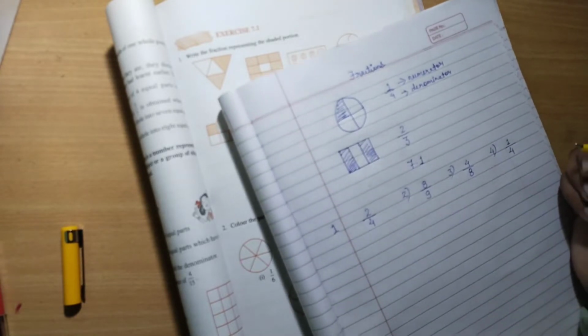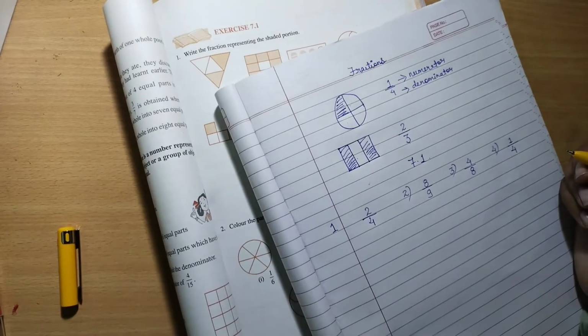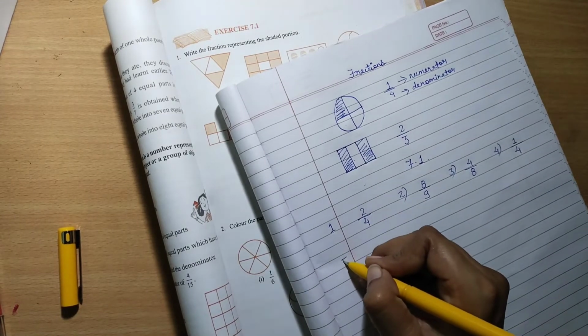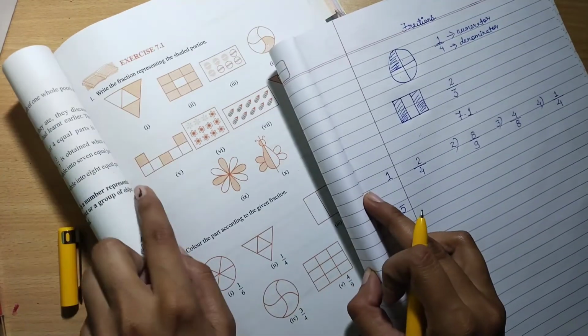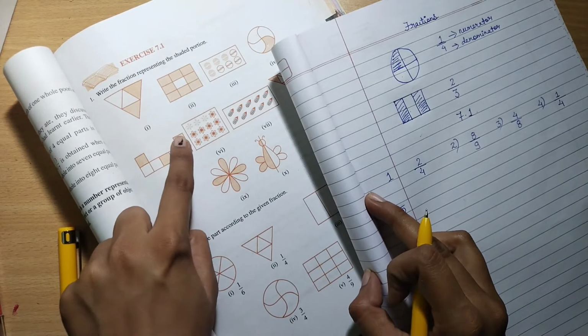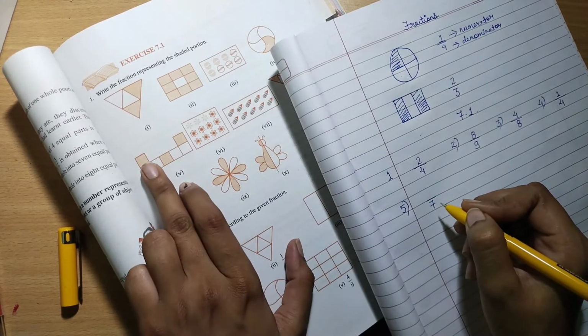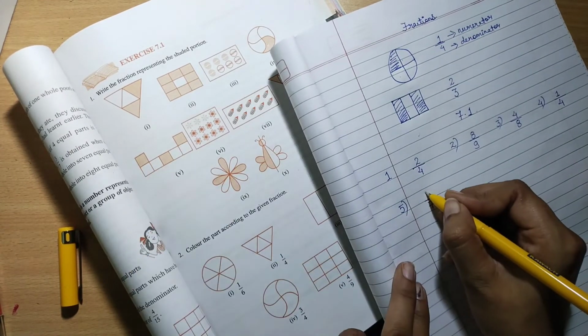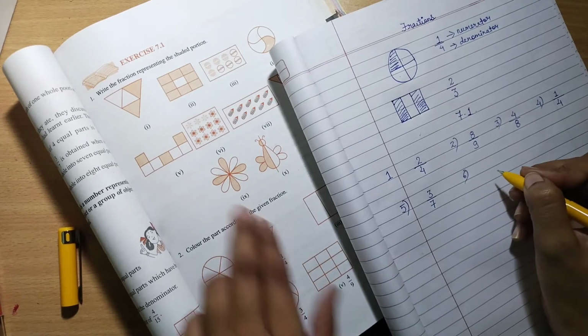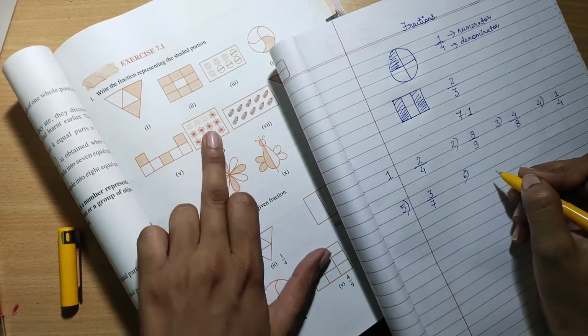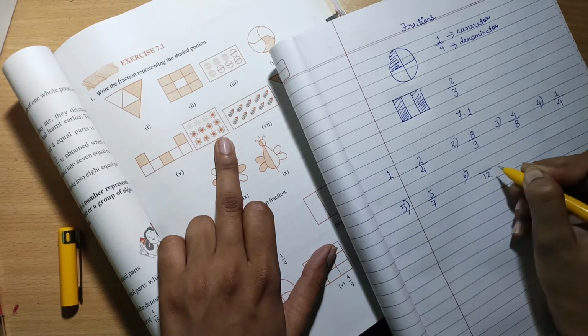Now let us move further and solve the further questions. 1, 2, 3, 4, 5, 6 and 7. So in the denominator again we will put 7. How many of them are shaded? 1, 2, 3. The 6th question again, 1, 2, 3, 12. So how many of them are shaded?